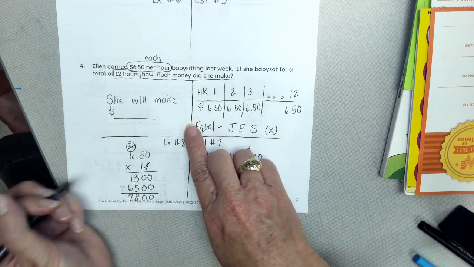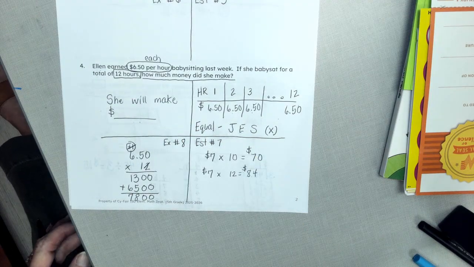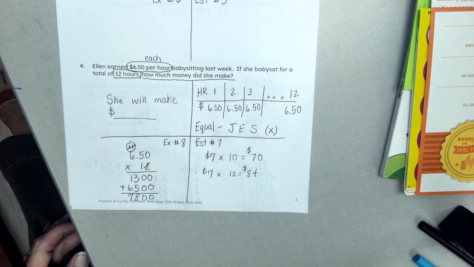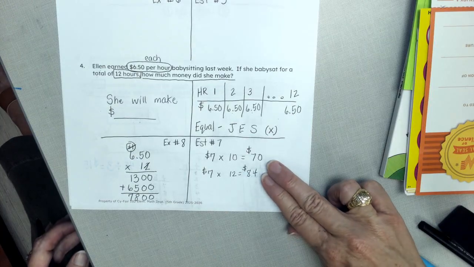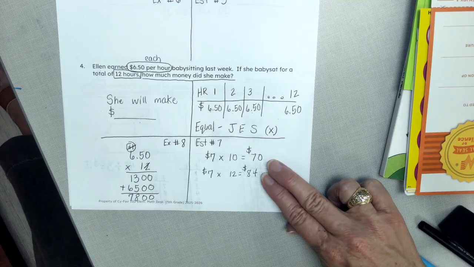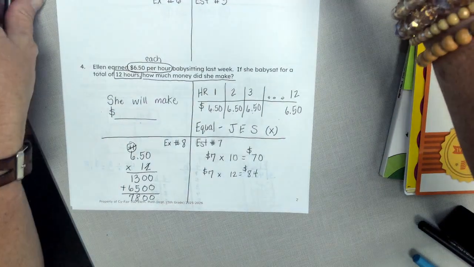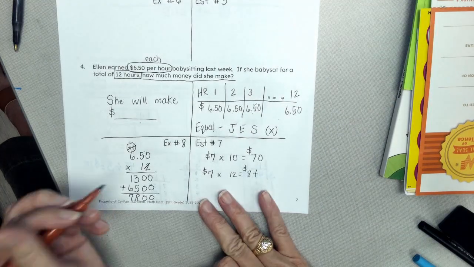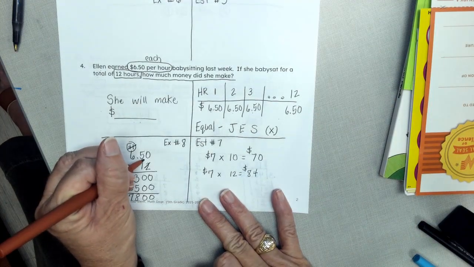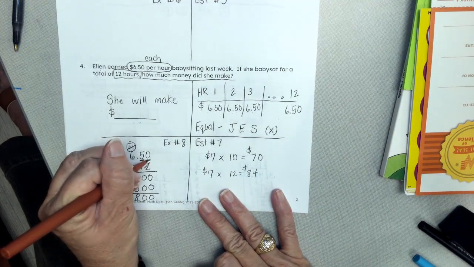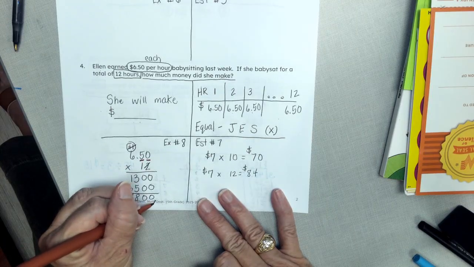We have $7,800, but that doesn't really make good sense because we have an estimate that's only 70 to 84. So I'm thinking to myself, what is missing from this problem? That's right, boys and girls. We have to go back and move our decimal point. So we have a tenths and a hundredths. We have a decimal that needs to move.